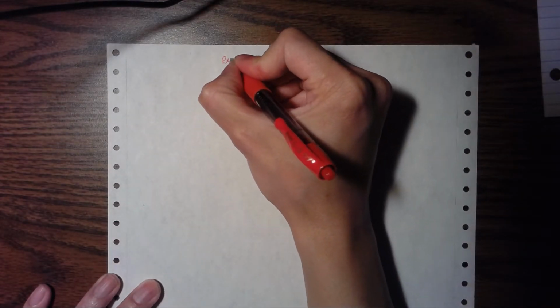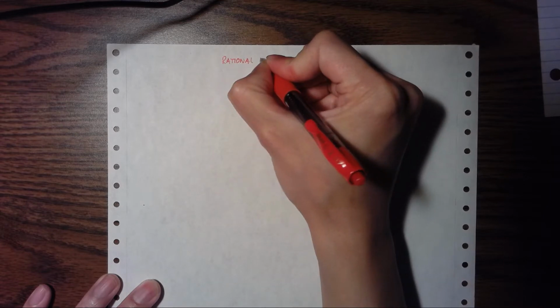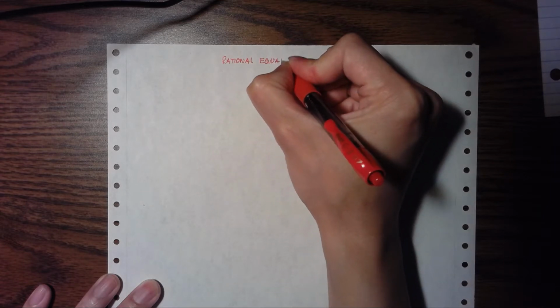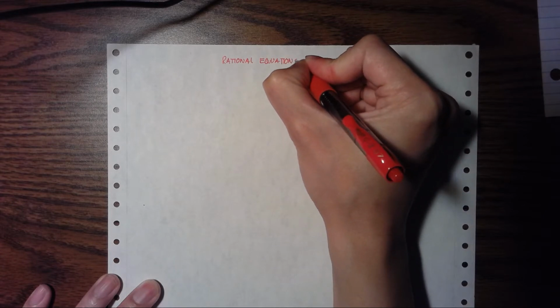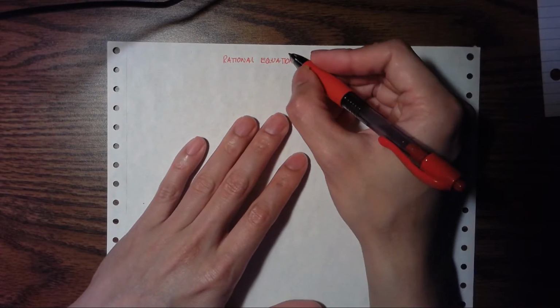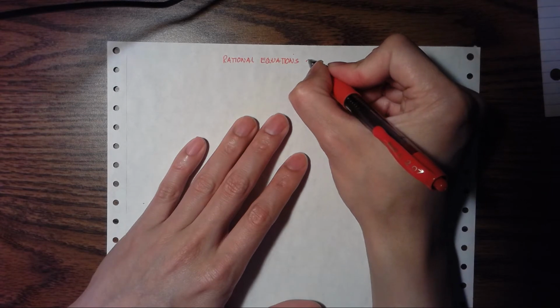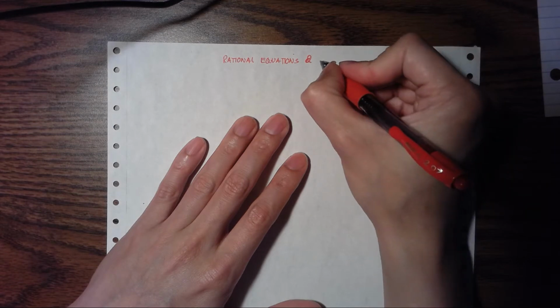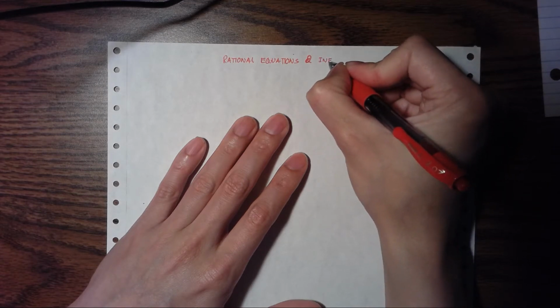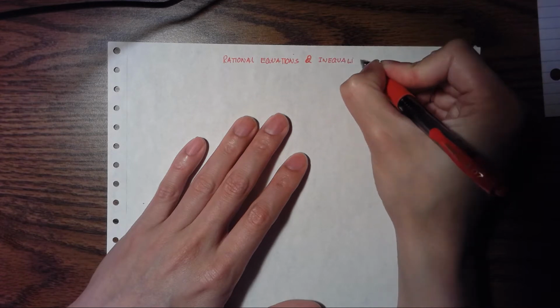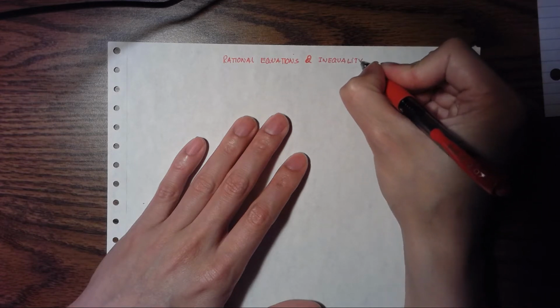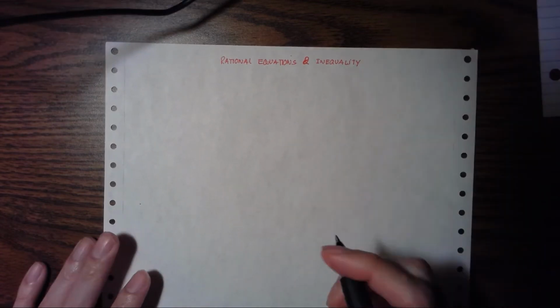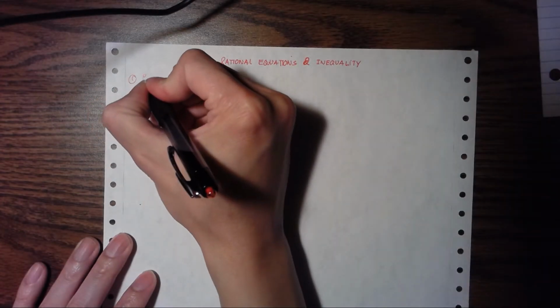Rational equation. Other than rational equations, we also learn how to solve rational inequality. For rational inequality, we're going to use the sign table method, the one we already learned last time. Okay, so first, Roman numeral one, rational equation.